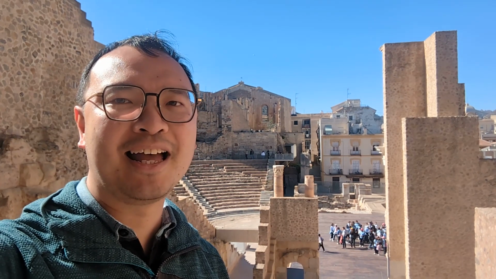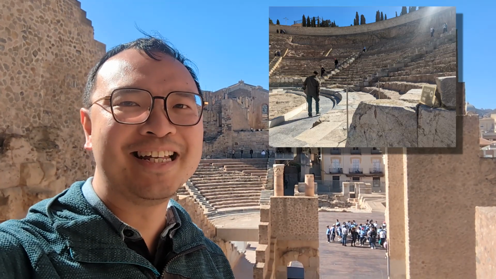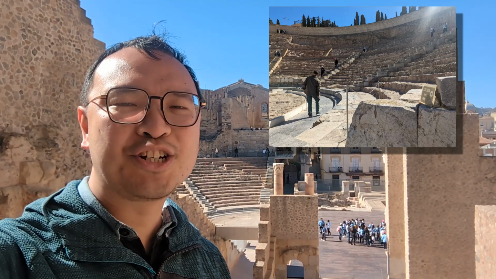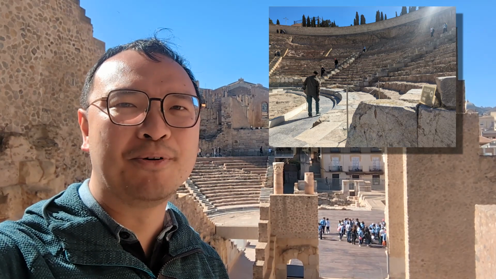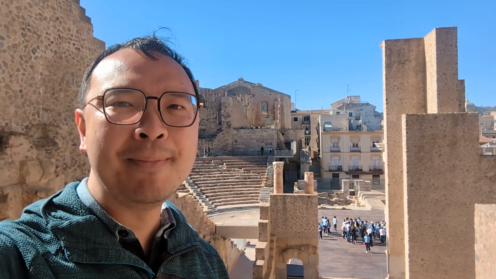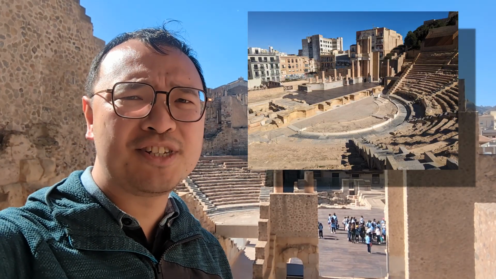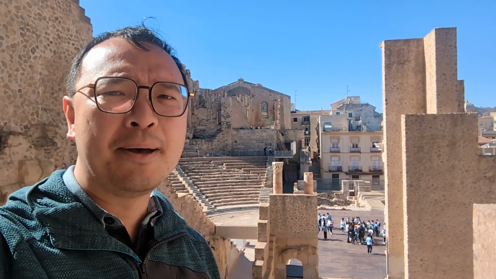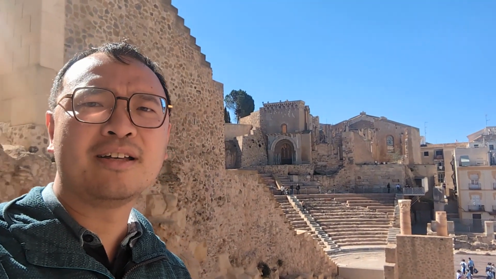Just behind me, if you like, there is a seating area. Starting from the lowest part, where you can see a white band, these are made of more luxurious material, of marble possibly, and these are for the very important people. Just above that is the middle seating area, which is open for the general public, but is generally reserved for men, so Roman men.